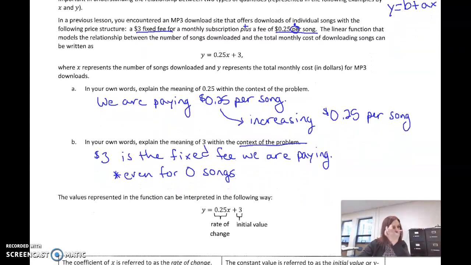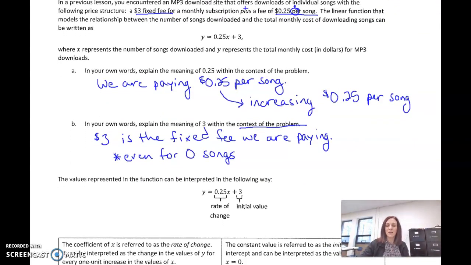So it says the values in the function can be interpreted in the following way. So notice this $3 here is the initial value. Well, it's our y-intercept, but remember I've talked about our y-intercept is our initial value, okay? So this is where we're starting. If we want to figure out how much something's going to cost, we're starting with $3, guaranteed $3.